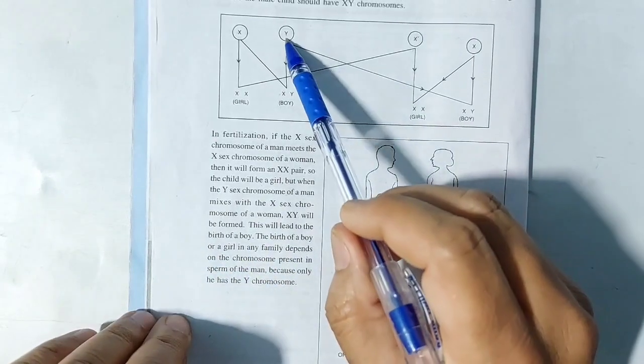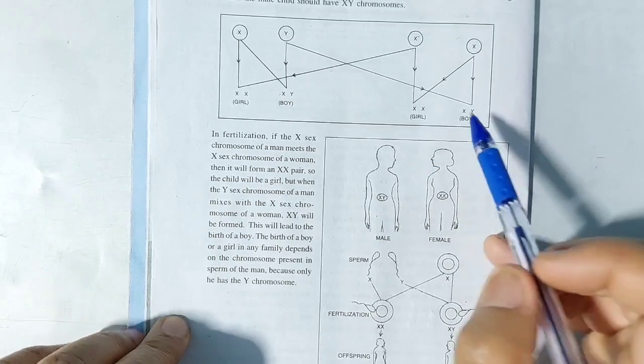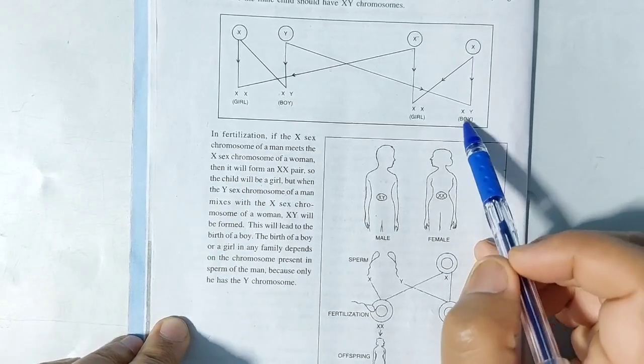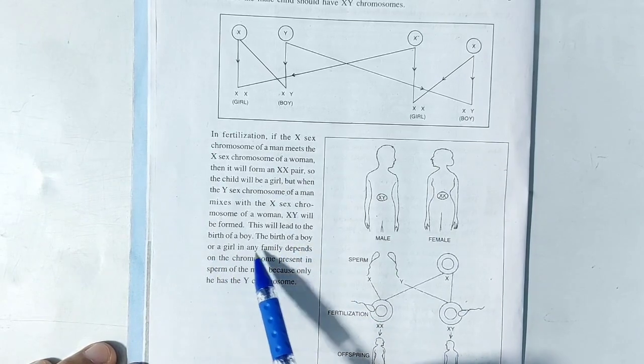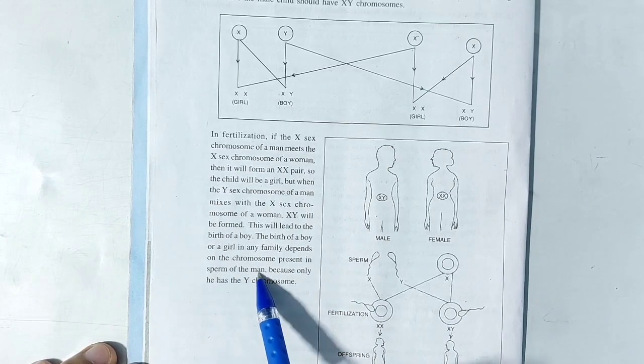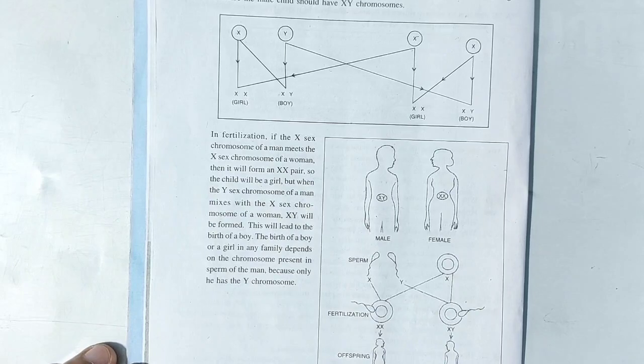Now, when the Y chromosome of the male fuses with the X chromosome of the female, then the child will be a boy. The birth of a boy or a girl in any family depends on the chromosome present in the sperm of the man because only he has the Y chromosome.